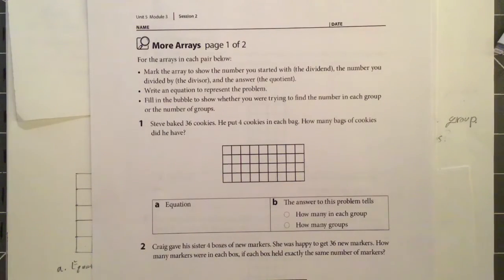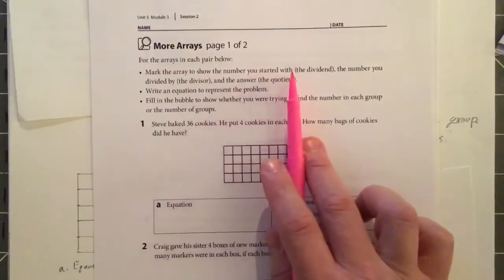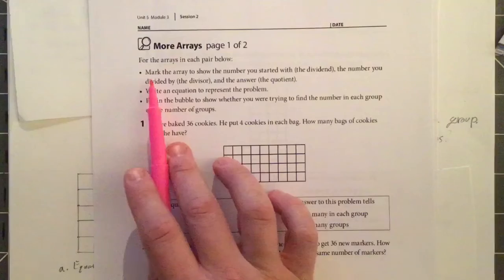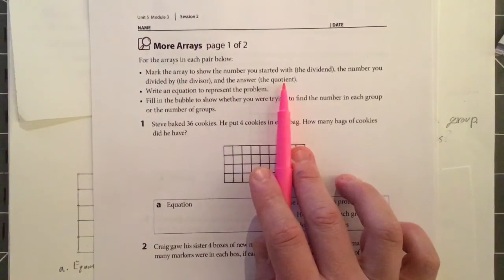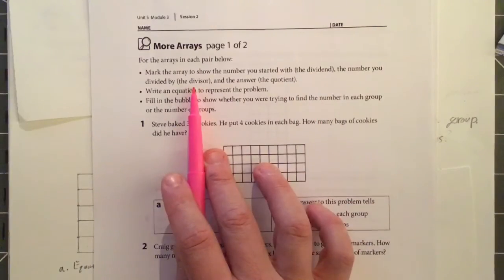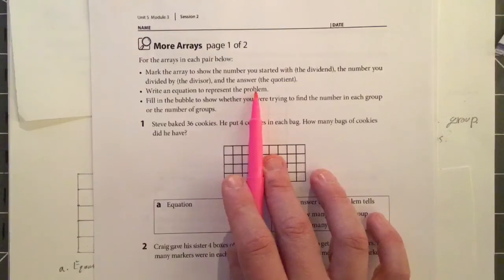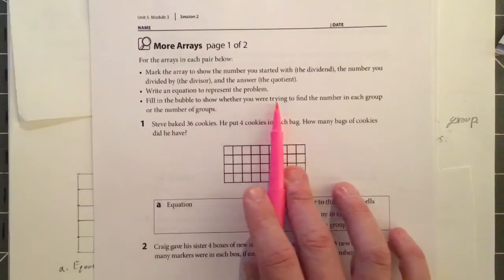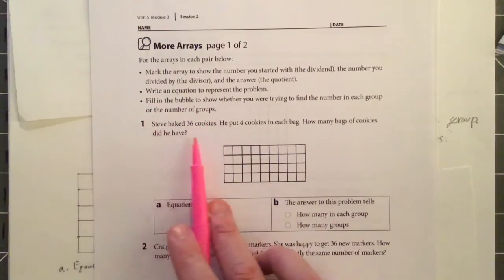So for this one, let's look at those directions. It says for each pair of arrays below, mark the array to show the number you started with, the dividend, the number you divided by, the divisor, and the answer, the quotient. Here's a little trick. The dividend is typically the largest number and the first number listed. The divisor is the second number and the quotient is the answer. Write an equation to represent the problem. Fill in the bubble to show whether you were trying to find the number in each group or the number of groups. We have some examples right here.